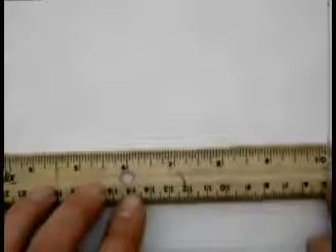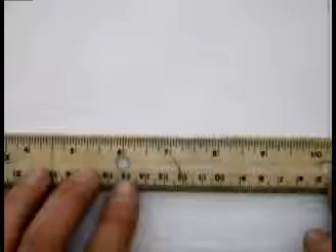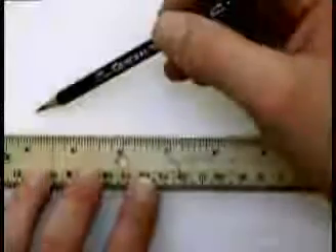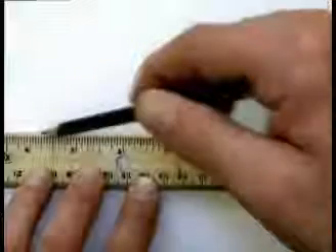Today we're going to be talking about two-point perspective. Linear perspective is a way to create the illusion of space on a two-dimensional surface. I'm going to start with a horizon line, and theoretically the horizon line is what divides the ground from the sky. It's also where your visible eye line would be, or your line of sight.